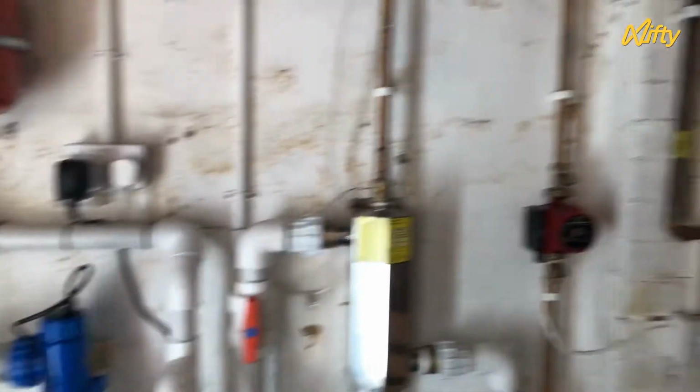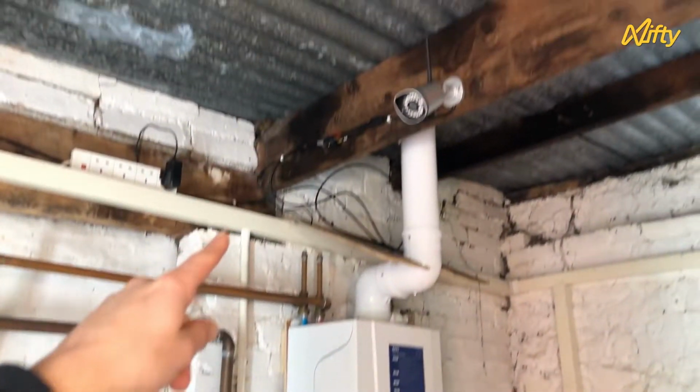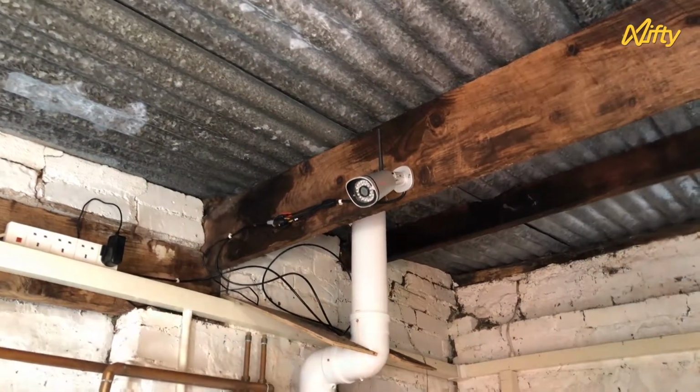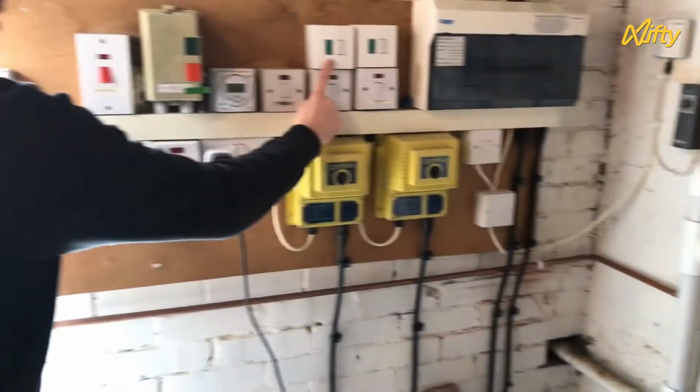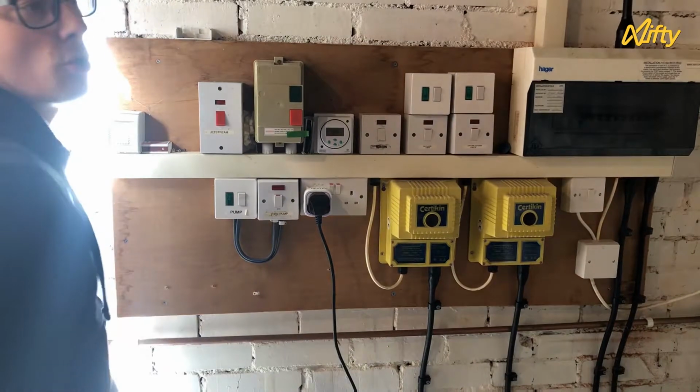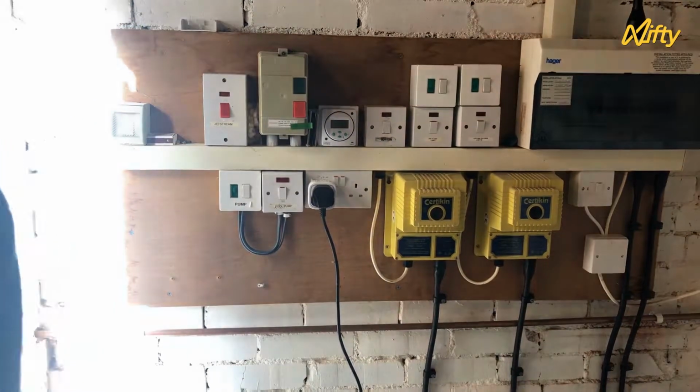And up here we have a camera, so we can always check these lights here through the camera to double check that everything's working safely. Right, so over to Nicholas now, who's going to show us how the app works.